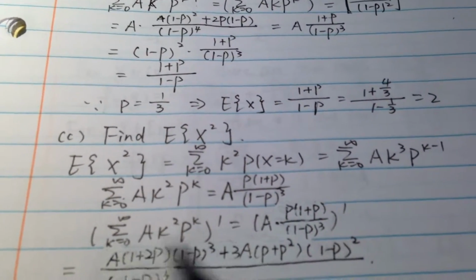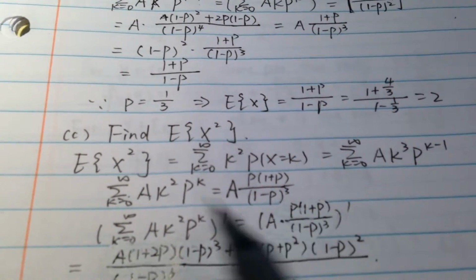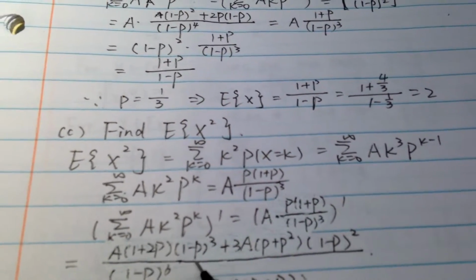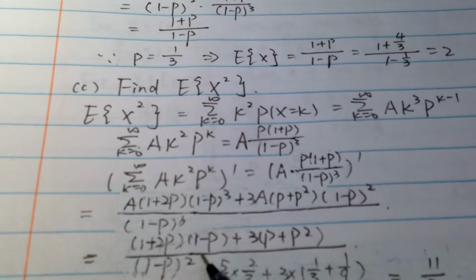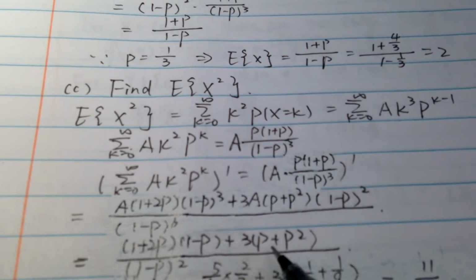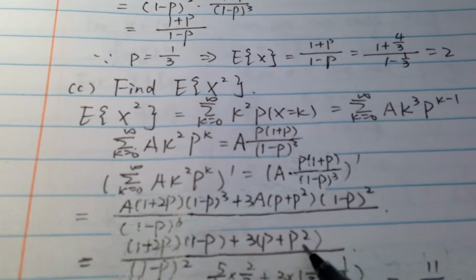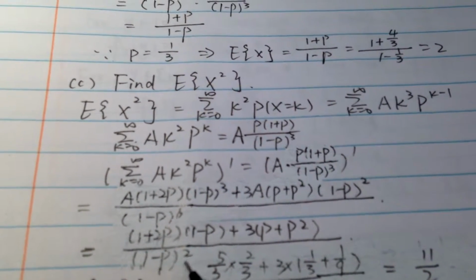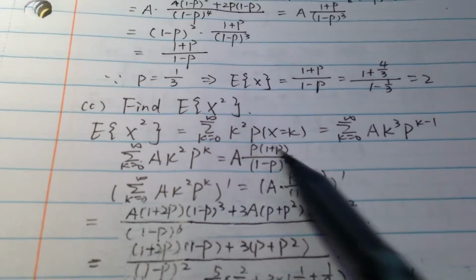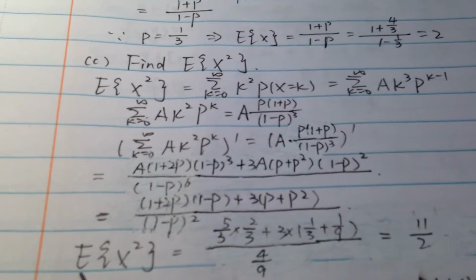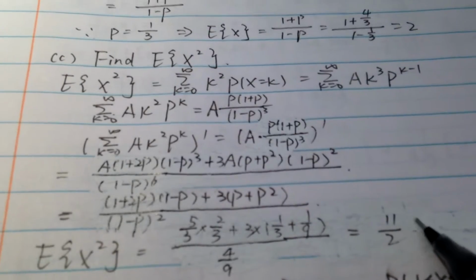So differentiating this equation, we can get E[X squared] equal to (1 plus 2p) times (1 minus p) plus 3 times (1 plus p) squared over (1 minus p) squared. So p is equal to 1/3, and E[X squared] equal to 11/2.